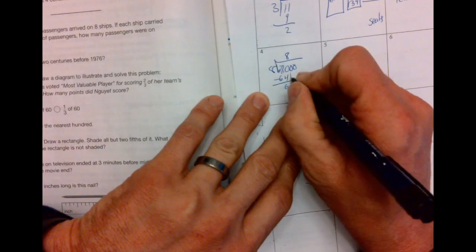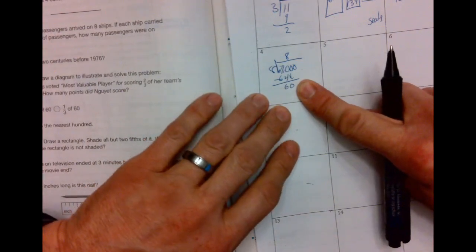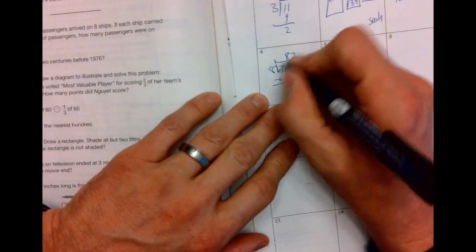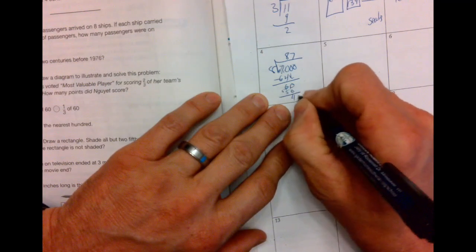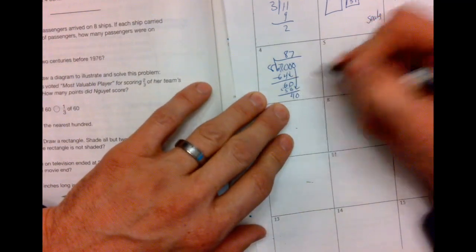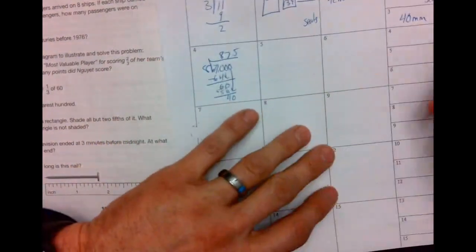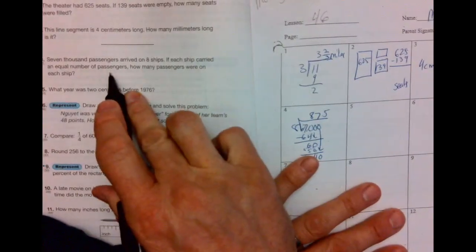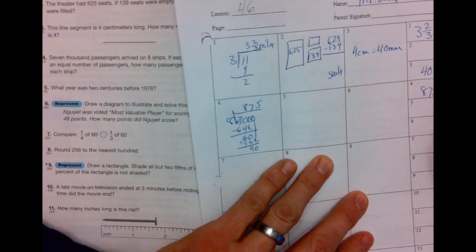You get 6. Bring down the 0. How many times does 8 go into 60? 7 times. 7 times 8 is 56. Subtract. You get 4. Bring down my 0. How many times does 8 go into 40? 5 times. Now I need a label for this. 5 what? Looks like it's passengers. 875 passengers.